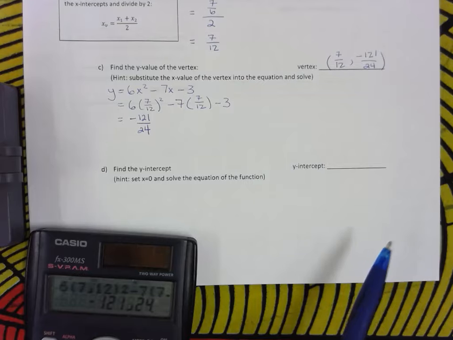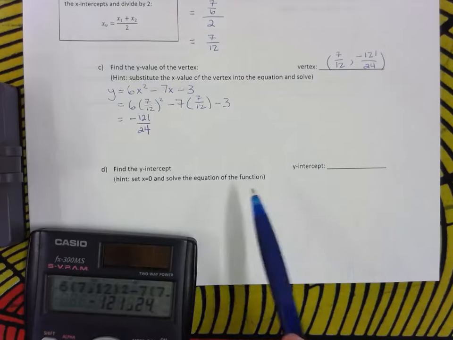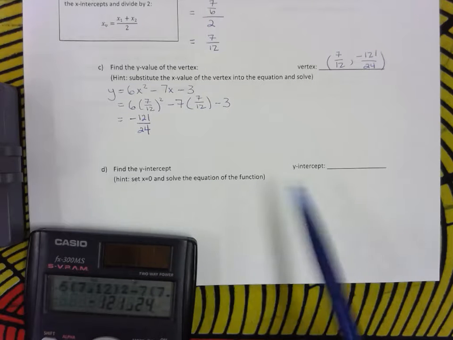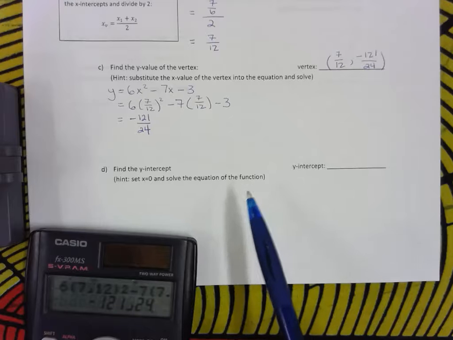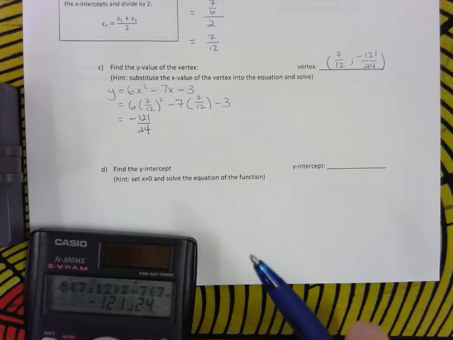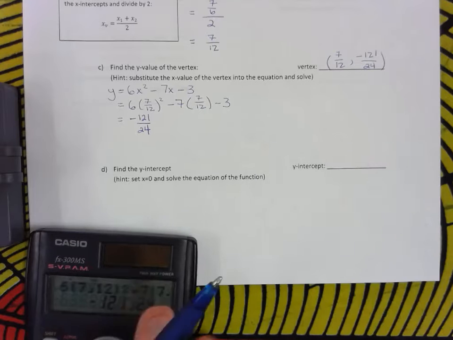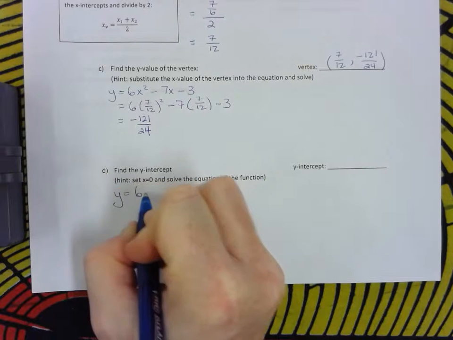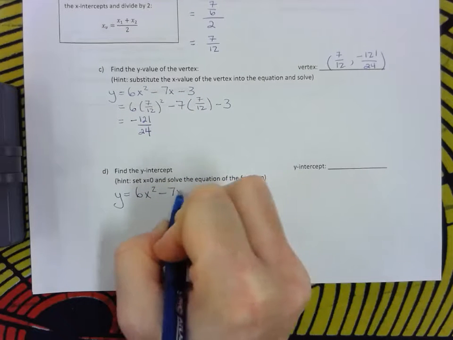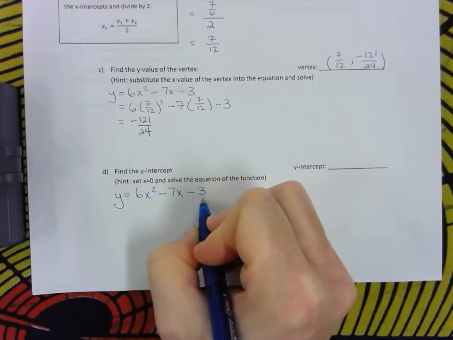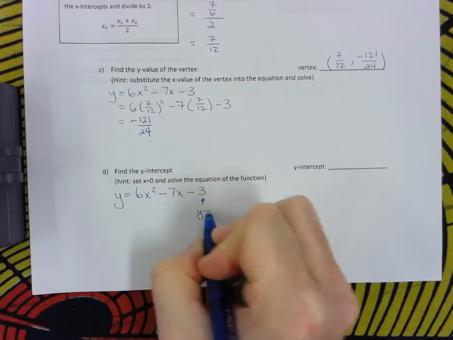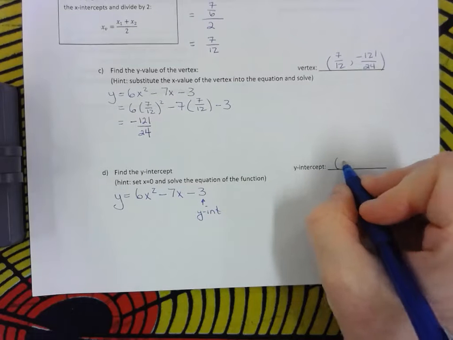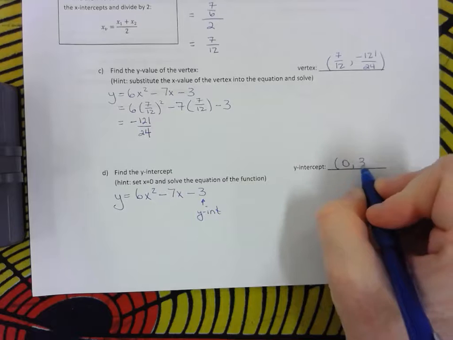So the last thing I want to do is find my y-intercept. My y-intercept I can get in one of two ways. I can either set x equal to 0 and solve, right? Or I can just remember that whenever I have a function in standard form, my y-intercept is always going to be the constant on the right. So I have y equals 6x squared minus 7x minus 3. And this number right here, the constant, is going to be my y-intercept. So when x is 0, y is going to be -3.